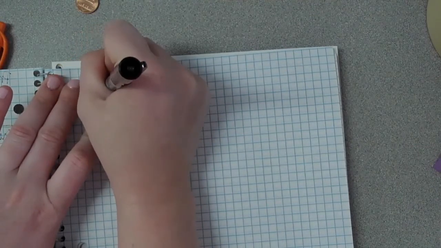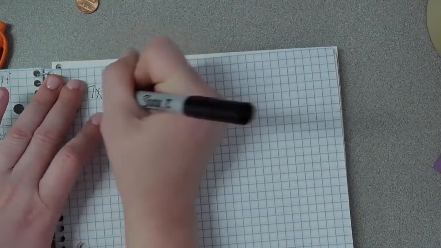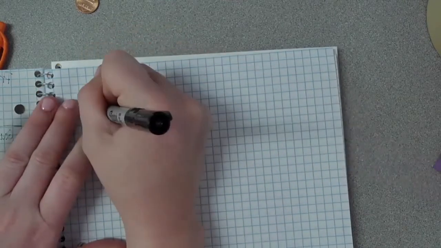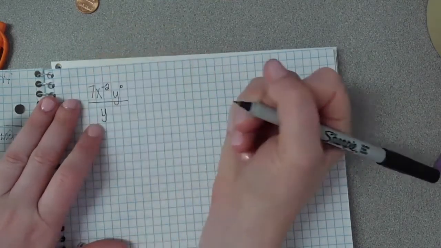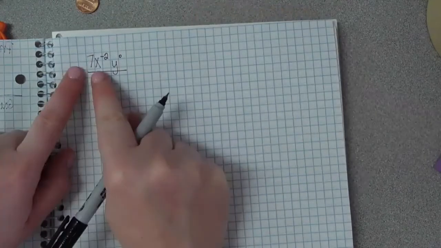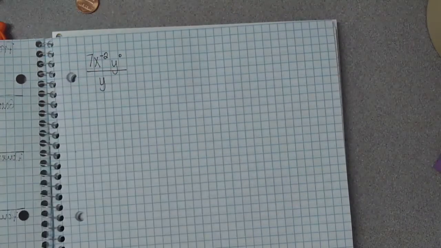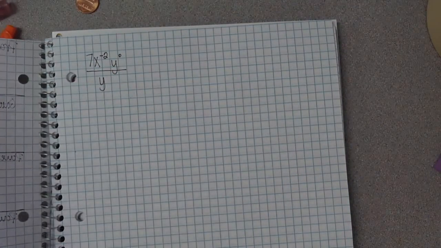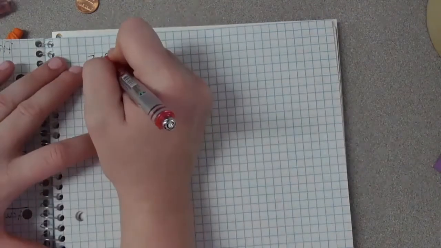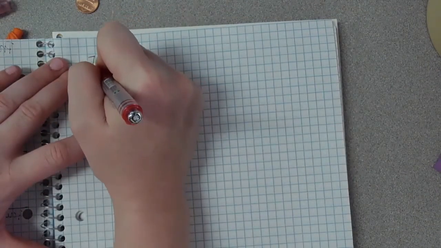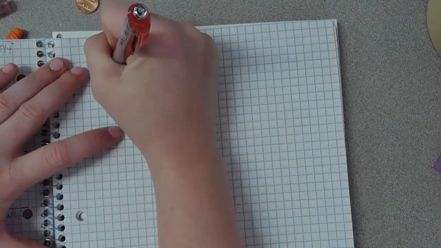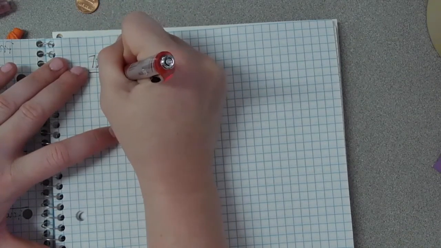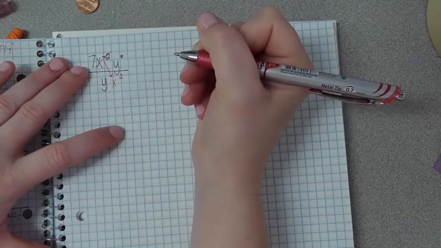So if I have 7x to the negative 2, y to the 0 over y, think about the rules we just talked about. This negative exponent, we move it to the denominator and we write the exponent as positive.